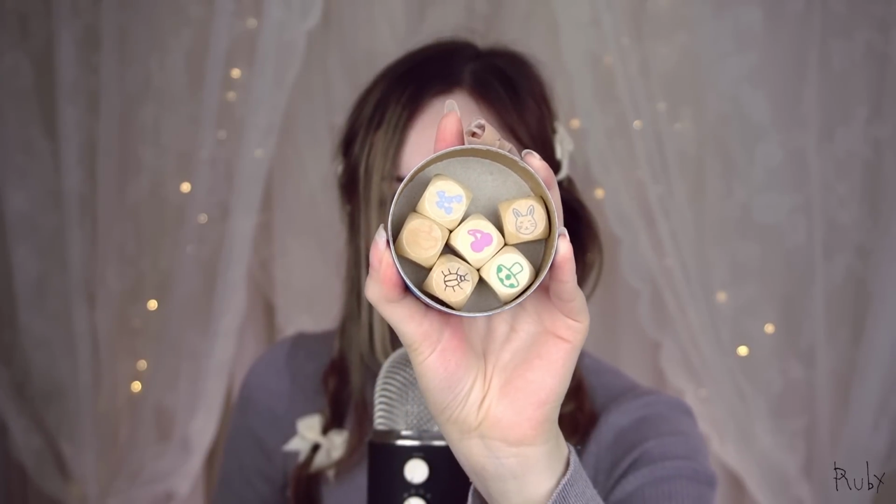Oh goodness. These are the dice. We've got a forest, a bunny, cherries, a mushroom, a beetle, and a thunderstorm. Okay.